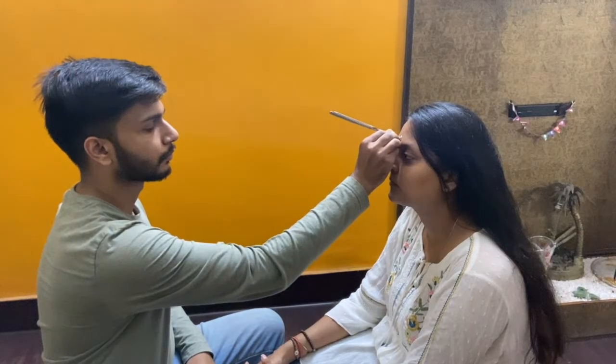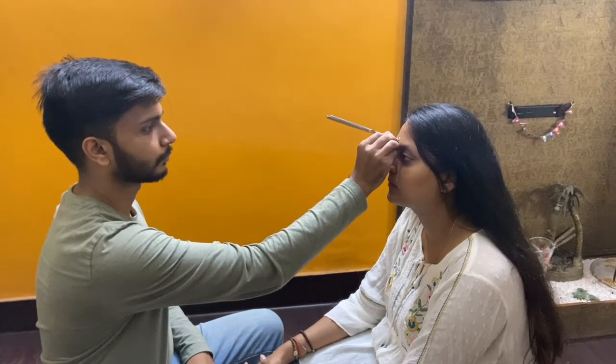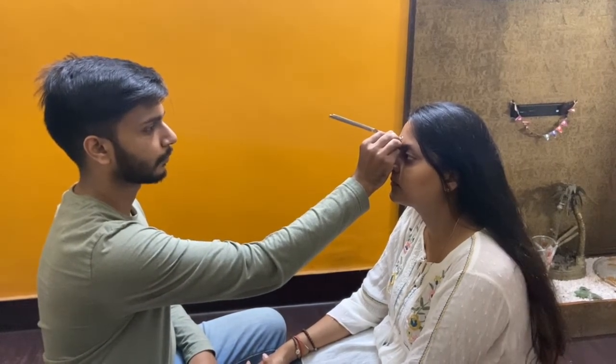Now test for lateralization, that is the Weber test. For this I have to place the tuning fork on the top of the patient's forehead. Now I have to ask the patient, do you hear any sound on both ears? Normally sounds should be heard equally on both ears.